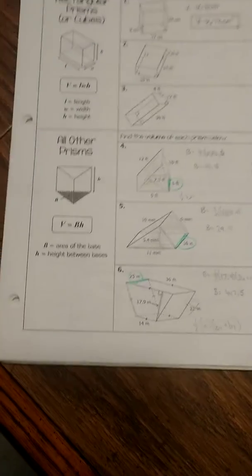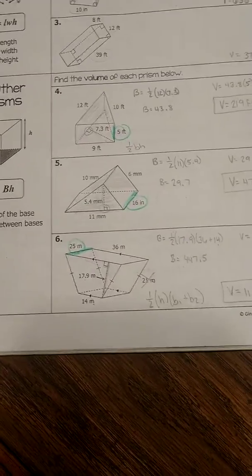So if you can't tell, volume's significantly easier than surface area. Just keep that in mind.